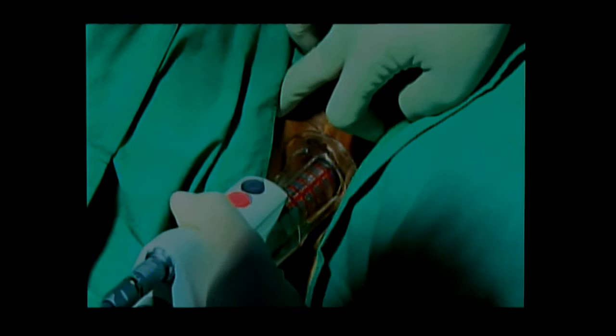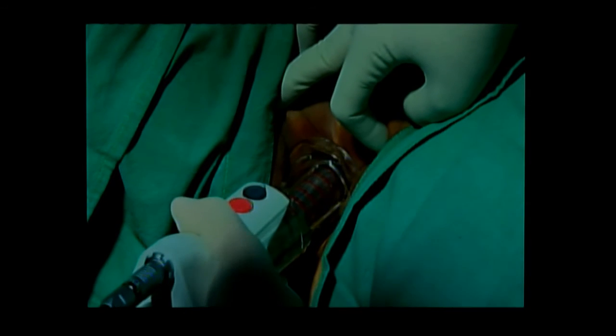This is the second pass. It's very easy to handle. You just need to keep the probe right in the vagina, touching the vaginal wall, and it does all the work of rotating, pulling outward and inward by itself.